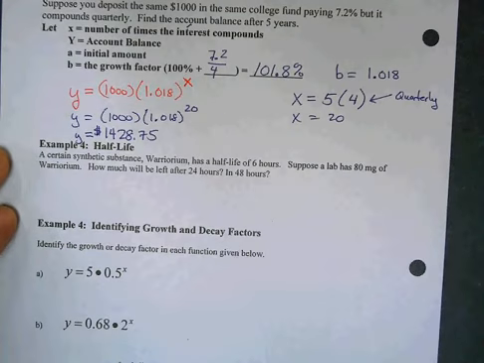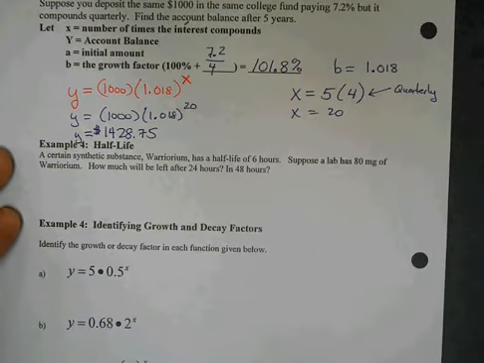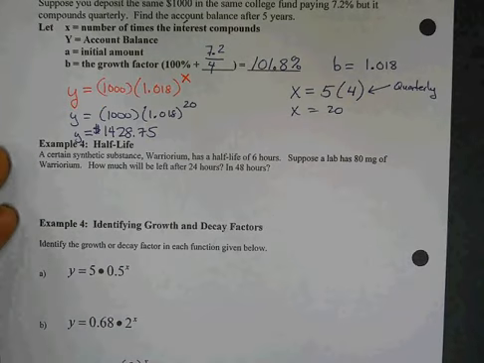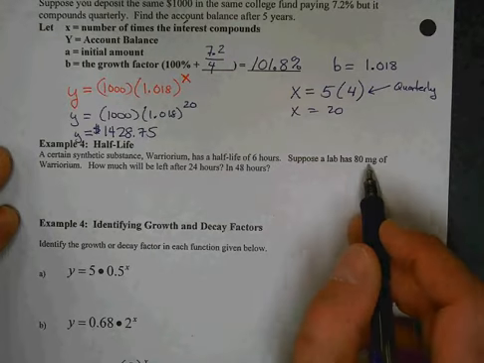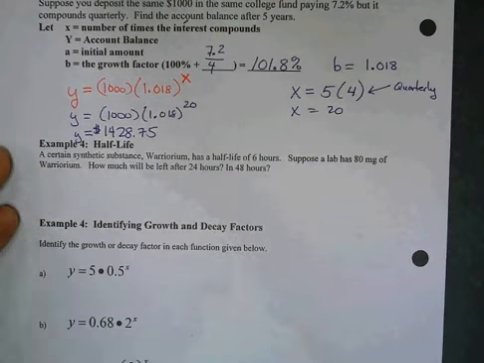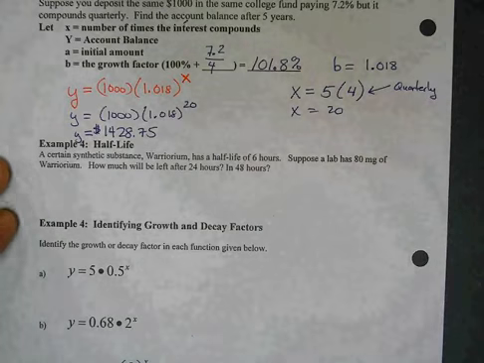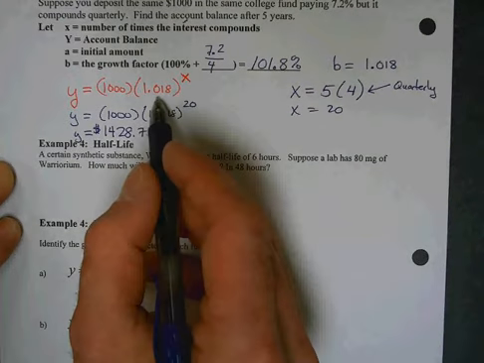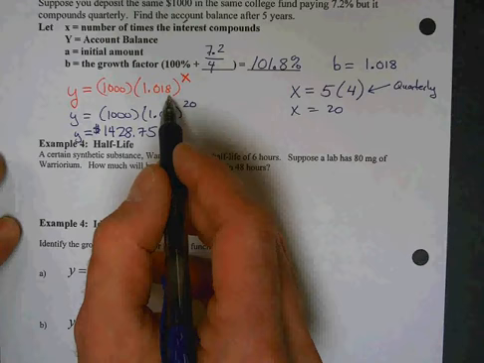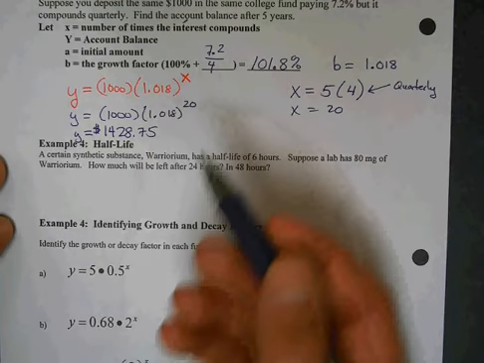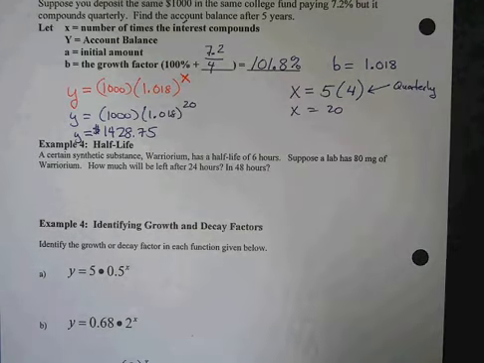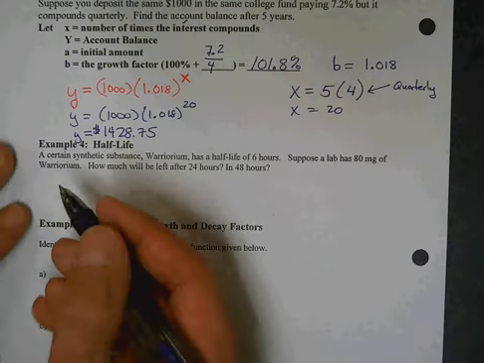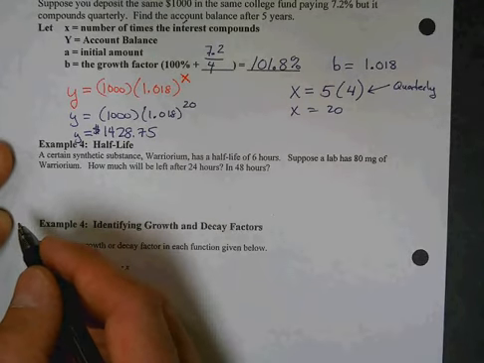All right. Half-life. A certain synthetic substance called worium has a half-life of 6 hours. Suppose the lab has 80 milligrams of worium. How much will be left after 24 hours? After 48 hours. Here's how we set this up. Half-life. Instead of multiplying by 100% plus the interest, what's our multiplier? What's the word half? Right? 50%. And so 50% as a decimal is 0.50.